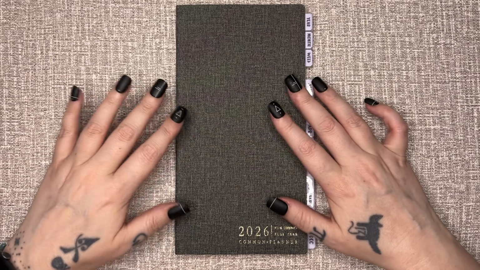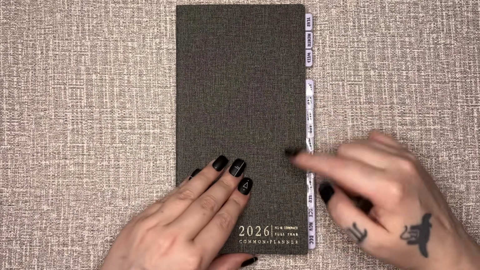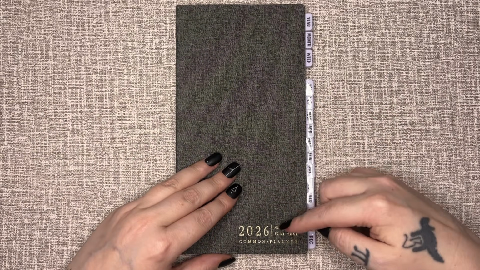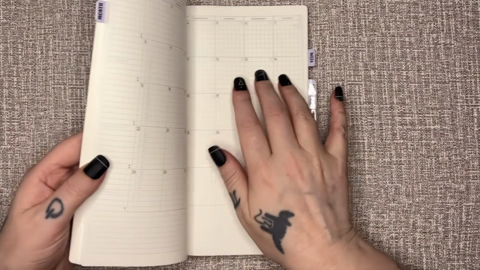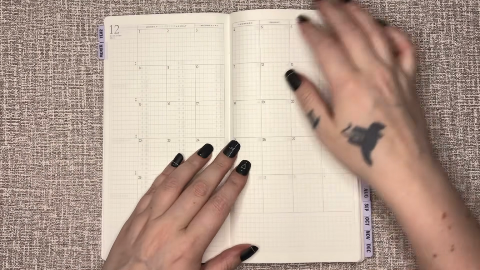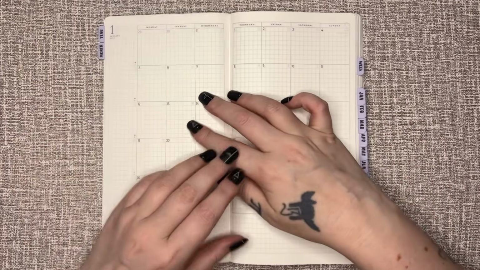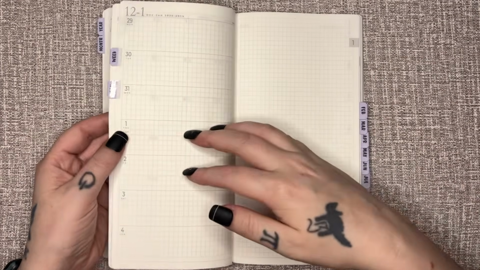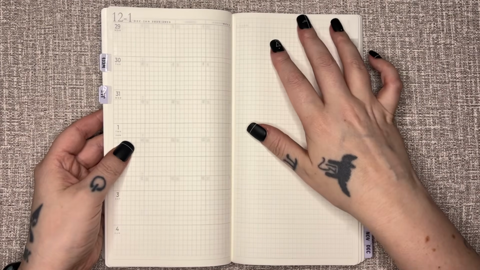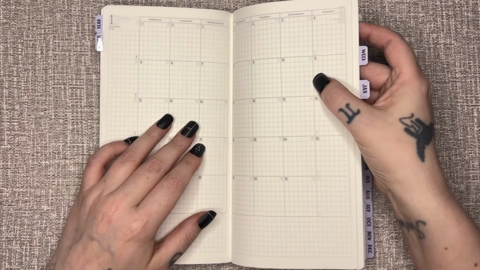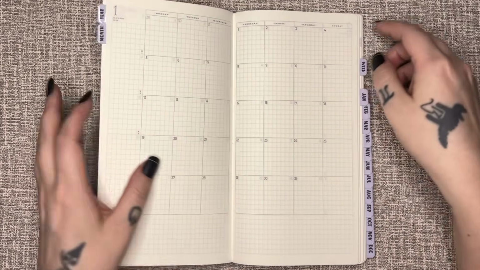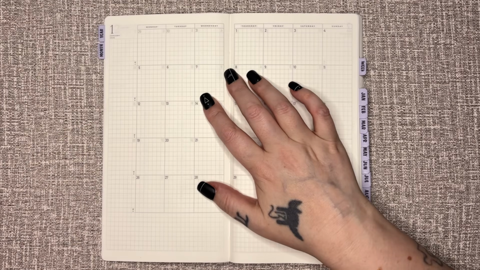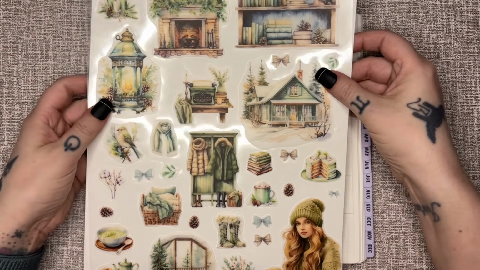I'm going to talk about my media journal. I'm in the N1 full year common planner and I'll be setting up the January overview, and talking a little bit about how I'm going to use the week and the overview so that they correlate well together. I am going to be using stickers that I printed myself.